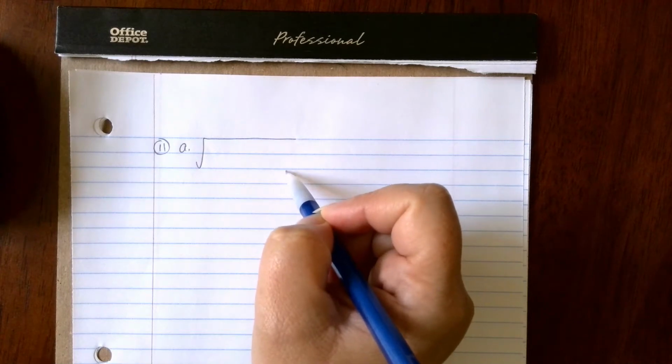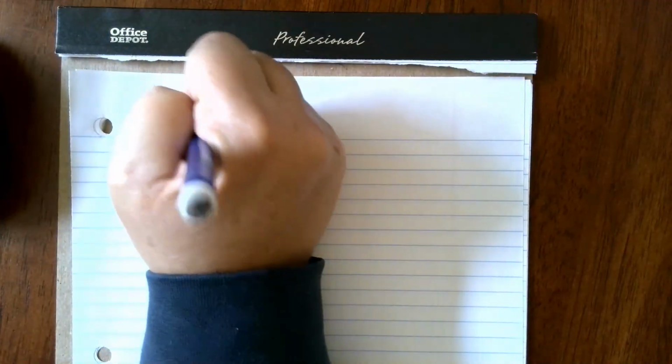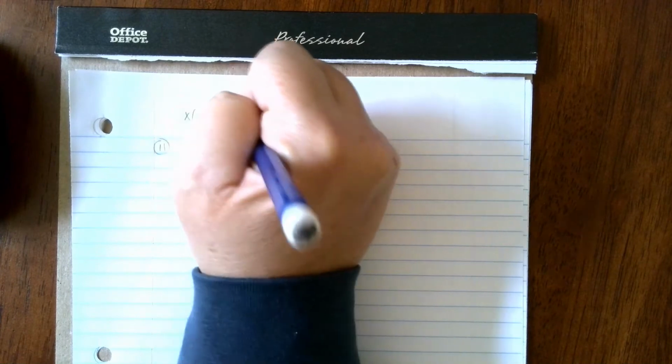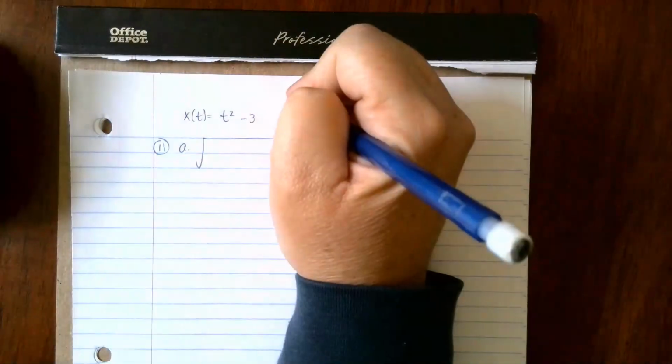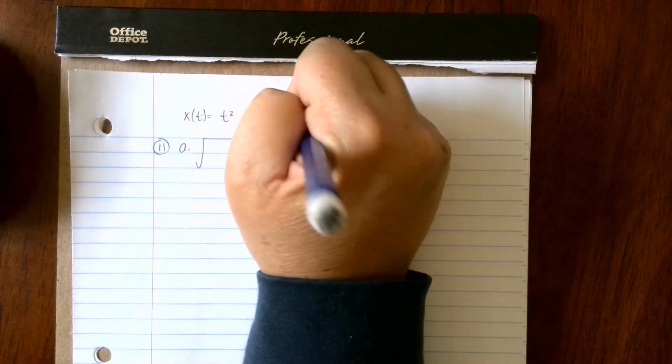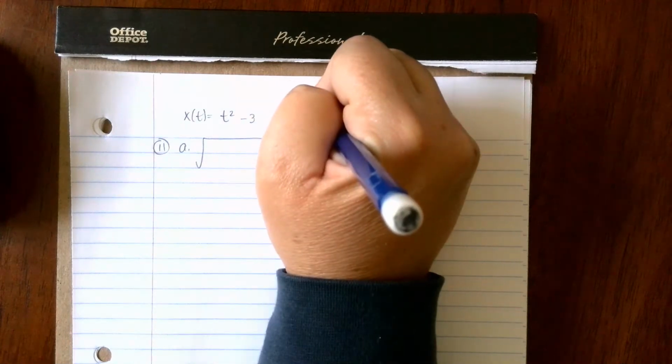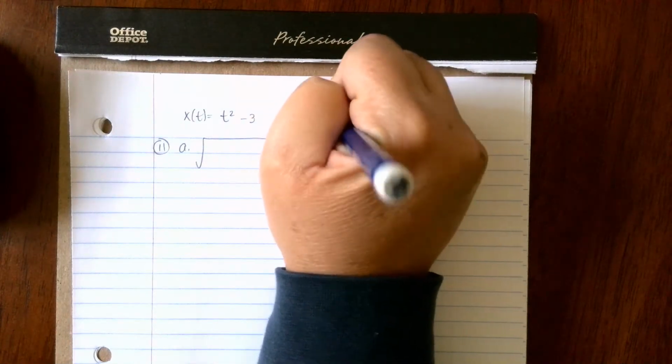So, I guess we should have x of t up here. It's t squared minus 3. And then we should have y of t is equal to 2/3 t cubed.